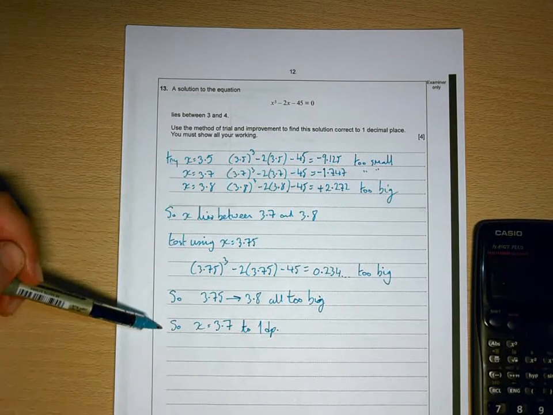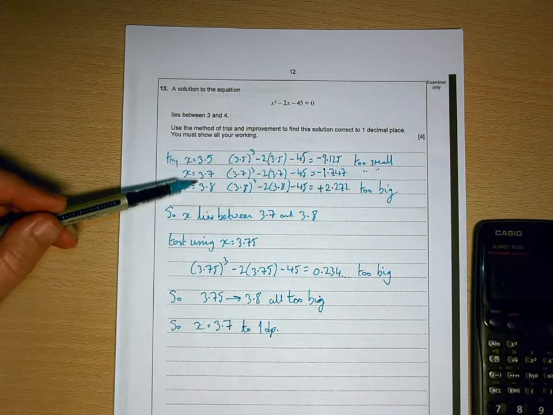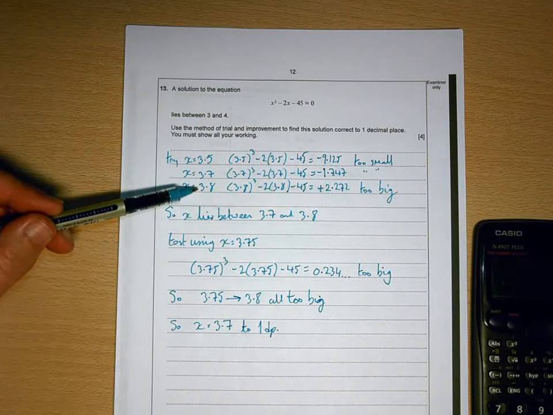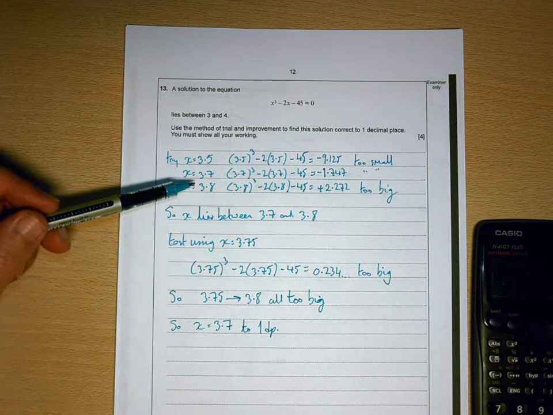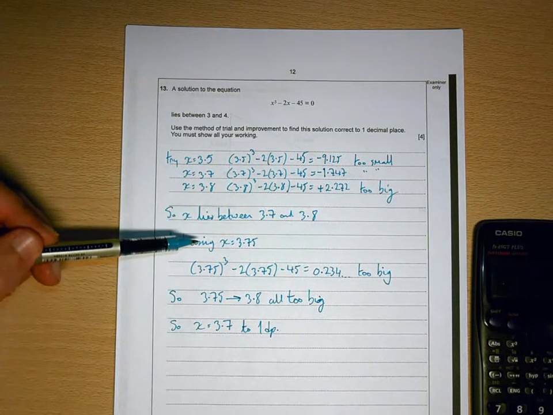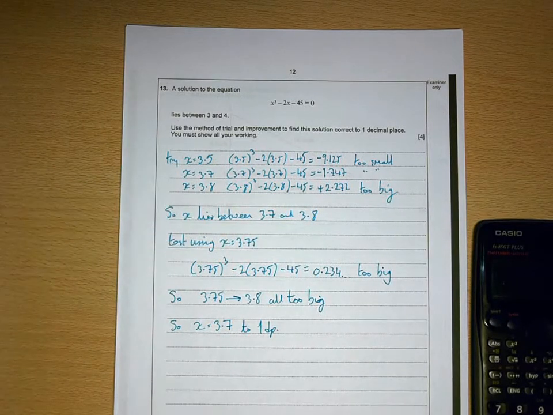So this bit is important. In order to get the full marks, you have to first of all get it between two consecutive 1 decimal place numbers. One of those is going to be your answer. You then have to go halfway to decide which one.